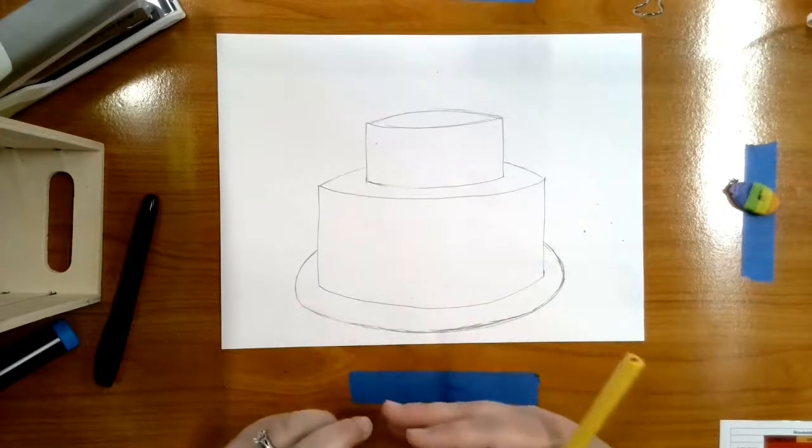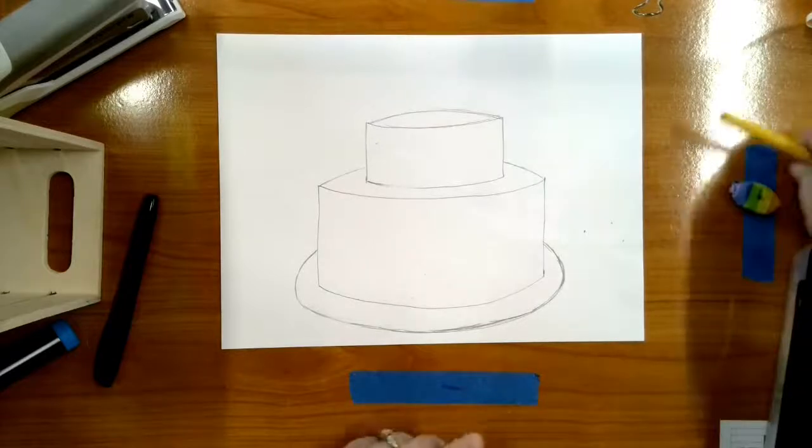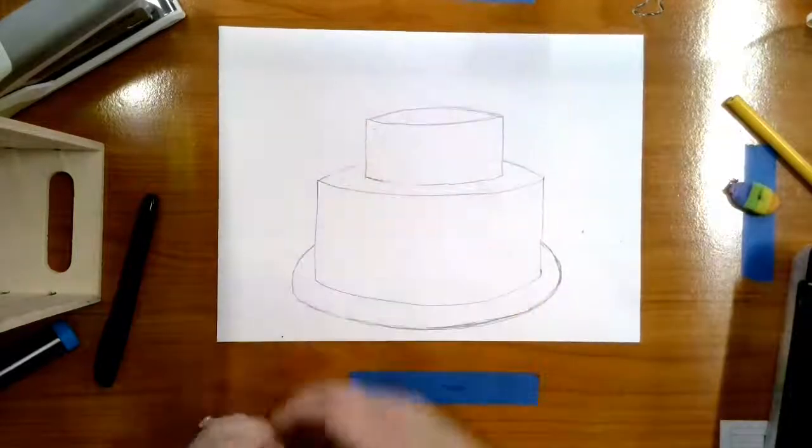Then when you're coloring, just make sure, again, that you are shading. So you'll want to use either color pencils, or you could do it with crayons. I've shown the shading before with color pencils, so this time I'm going to do with crayon. Let's say I have some purple frosting on here.